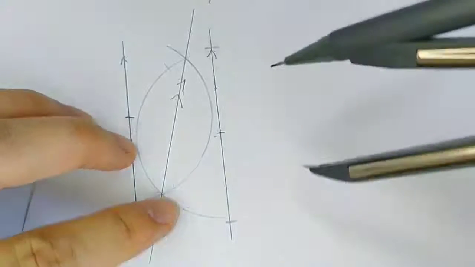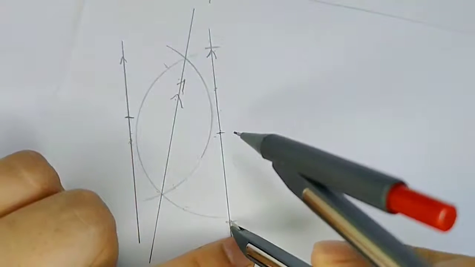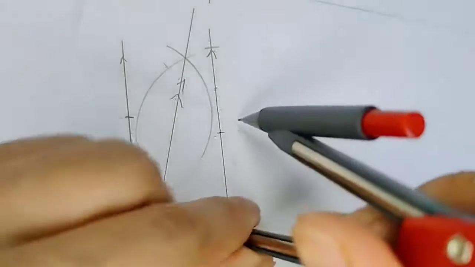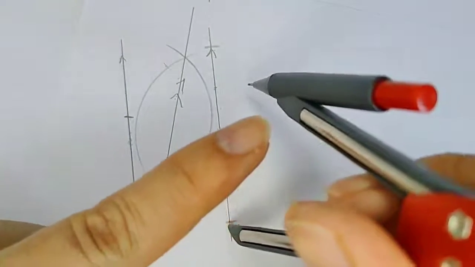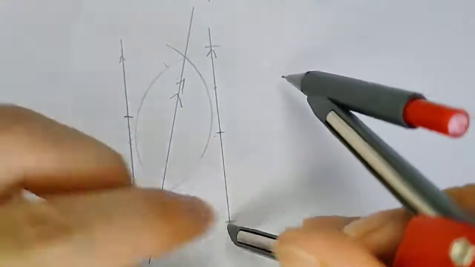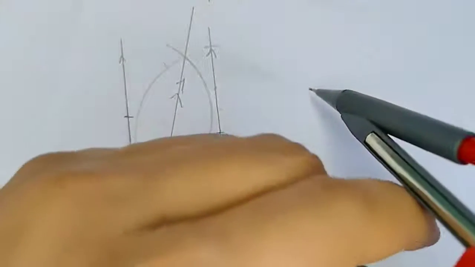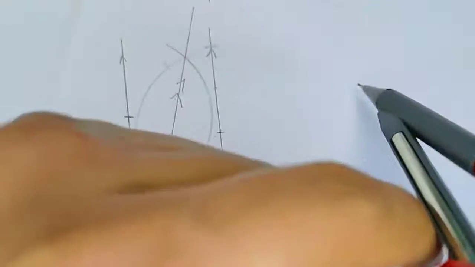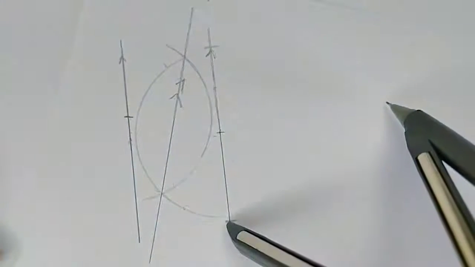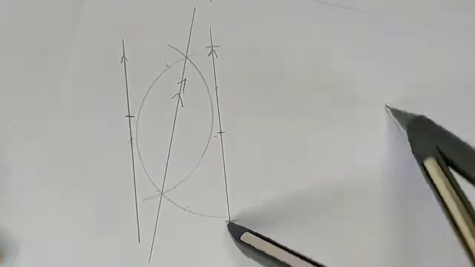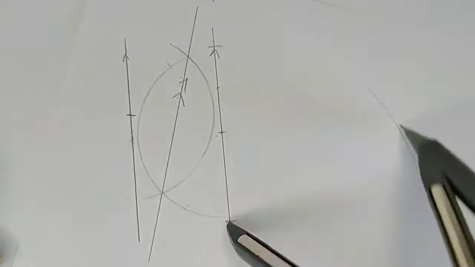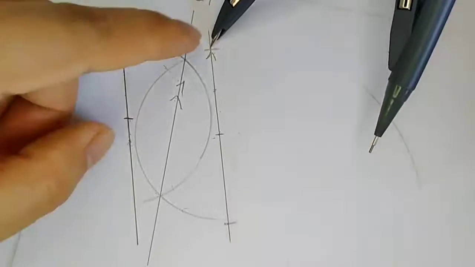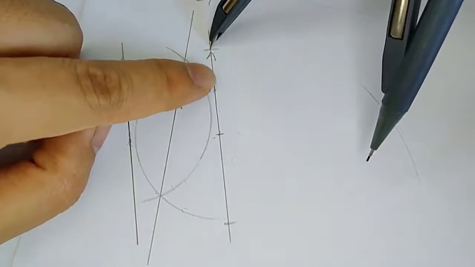There it is. Then we place a needle there and expand. This time we need to expand the compass so we can make an arc. Remember what I said earlier, the longer the better. We make an arc right there, and also we do the same on the other side.